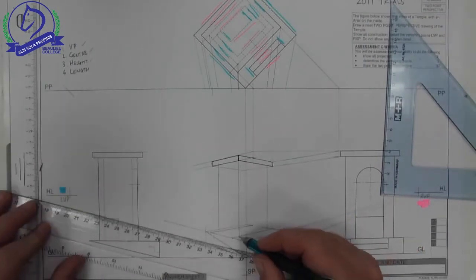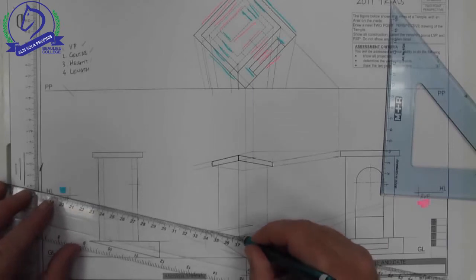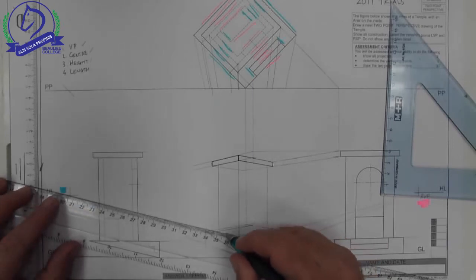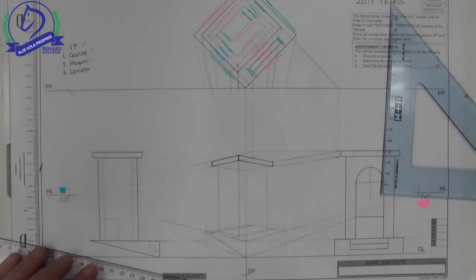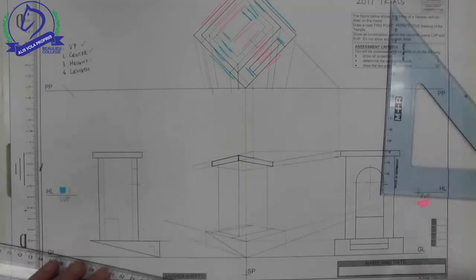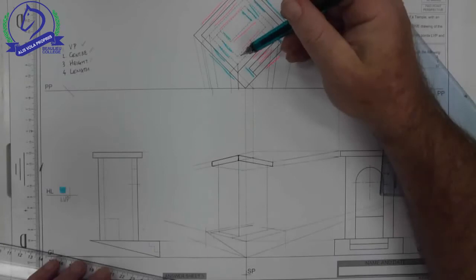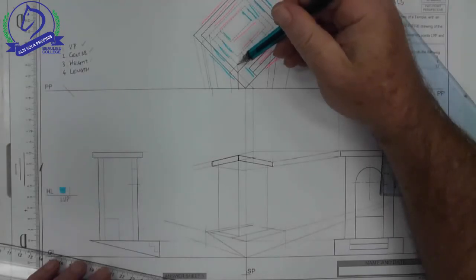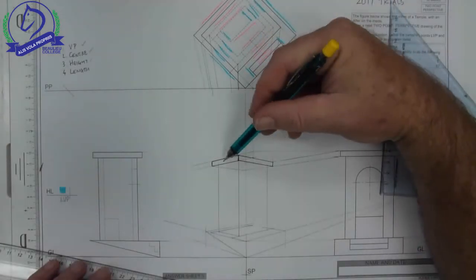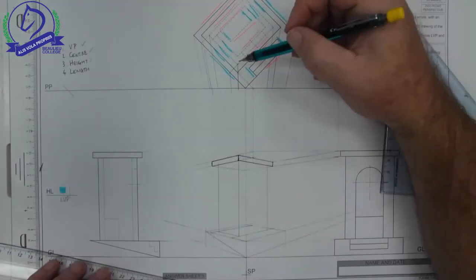We'll check for accuracy. This should go through the point on the way to the left vanishing point. I now want to find the underside of the roof where the wall hits the roof here.